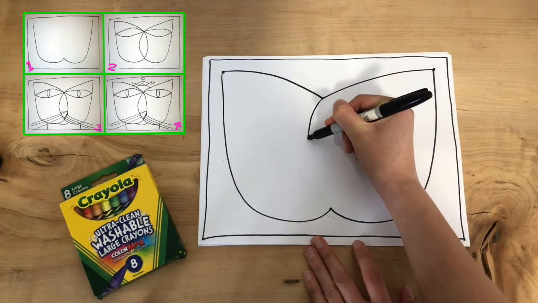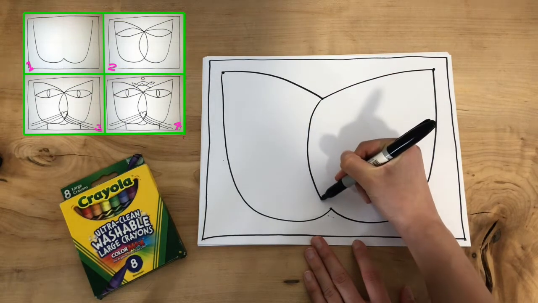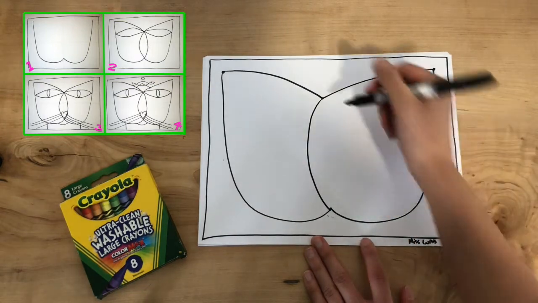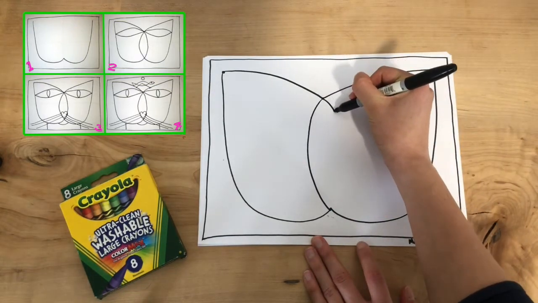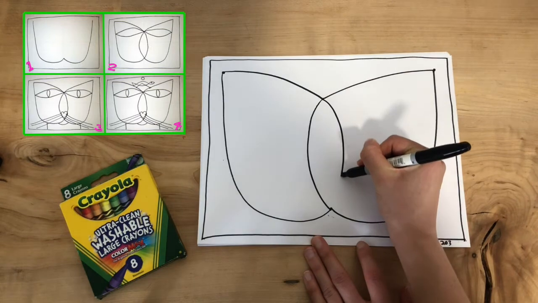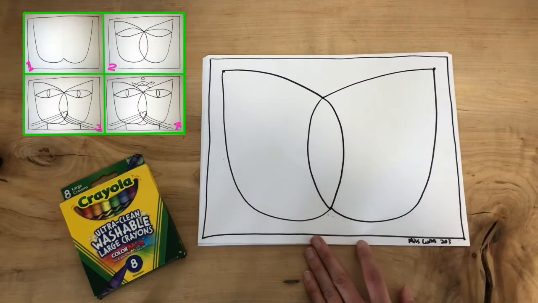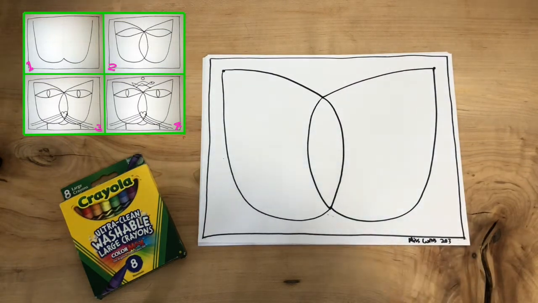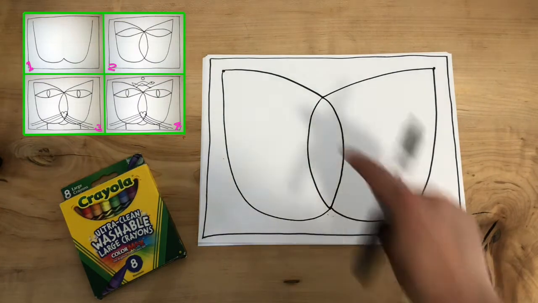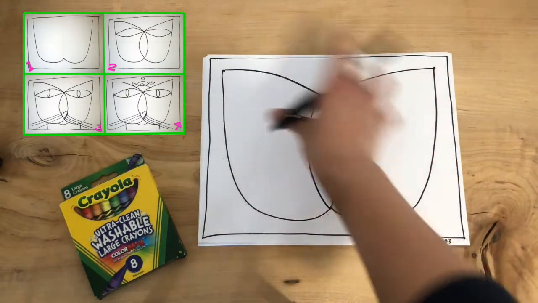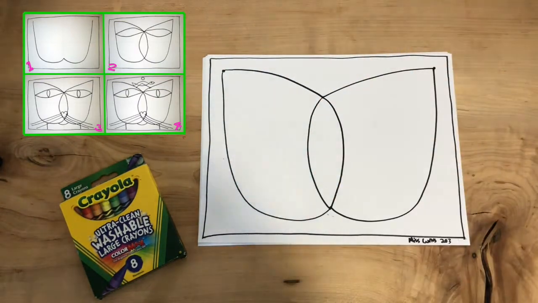We're going to curve. Okay, and then on the right side, do the same thing and curve. Take your time. Okay, so now these almost look like raindrops that are intersecting.